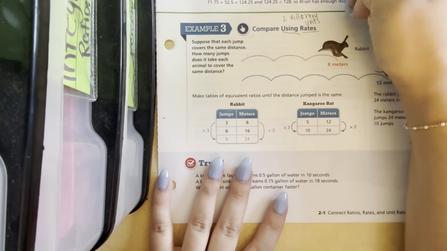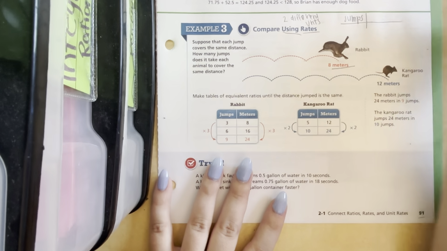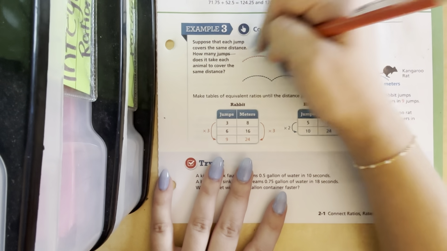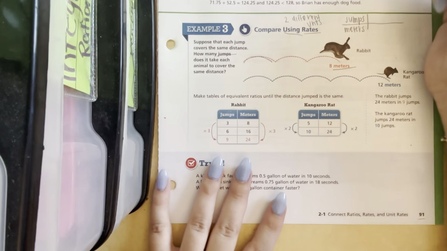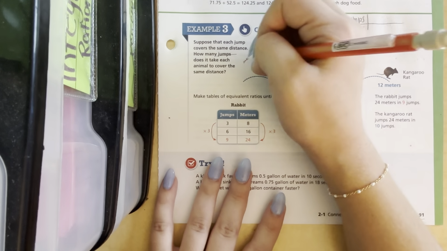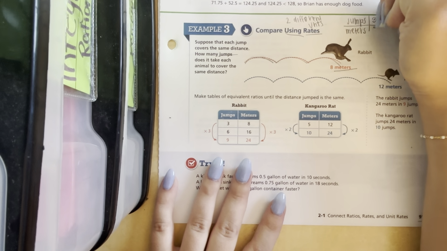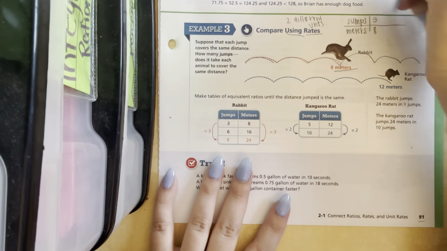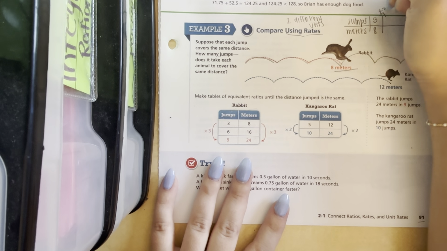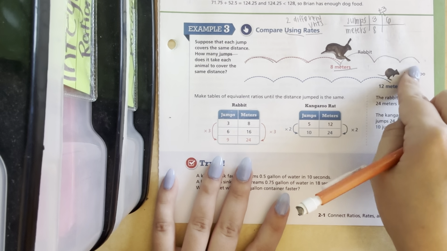How many jumps does it take each animal to cover the same distance? So I'm going to make my table for jumps and meters, because 1 unit is meters and 1 unit is jumps. So, how many jumps does it take the rabbit to go 8 meters? 3 jumps is 8 meters. Now let's say I want to go another 3 jumps. So I want to add 3, so I'm at 6 jumps. 1, 2, 3, 4, 5, 6 jumps total.